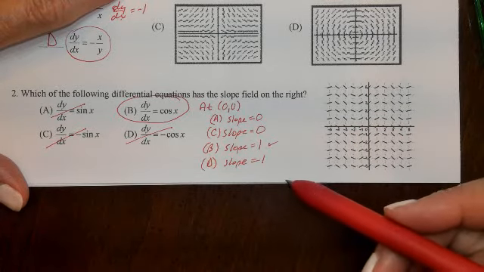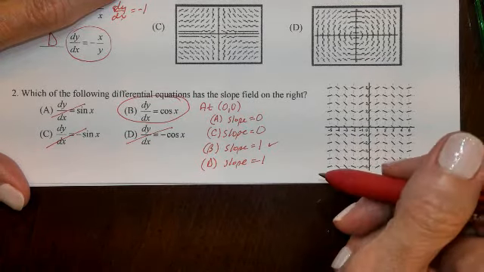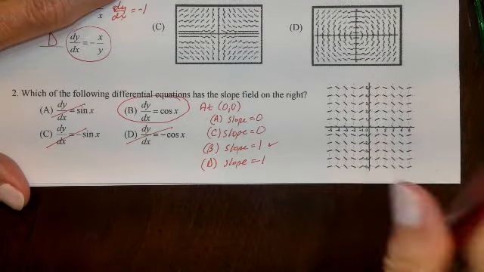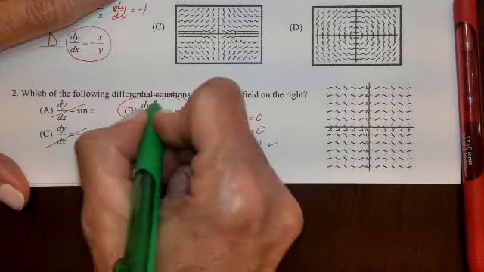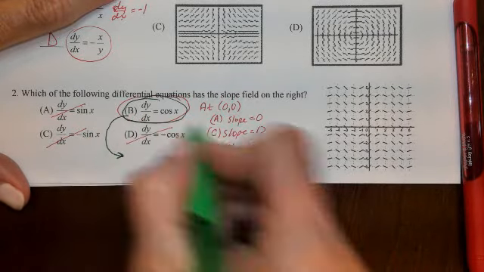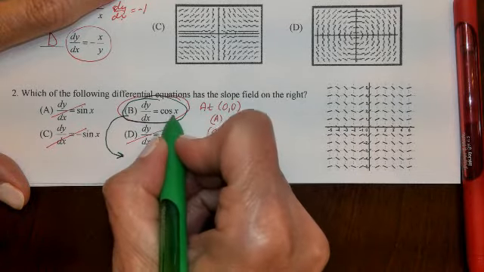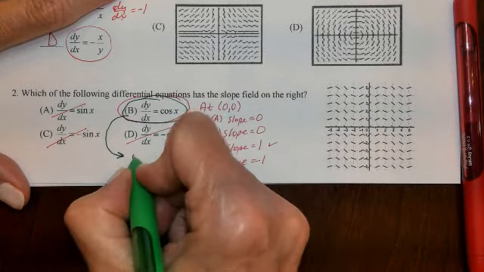Okay? That's helpful. Another way to do this problem, because we can, would be to solve that differential equation. If the derivative is cosine x, you guys, what is y?